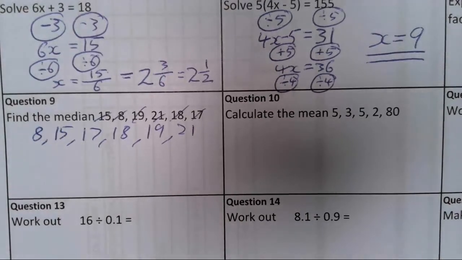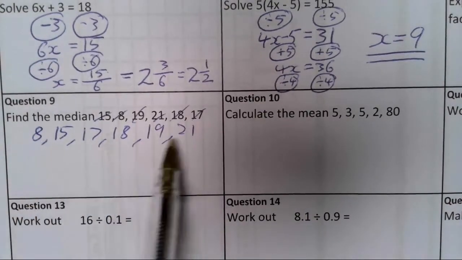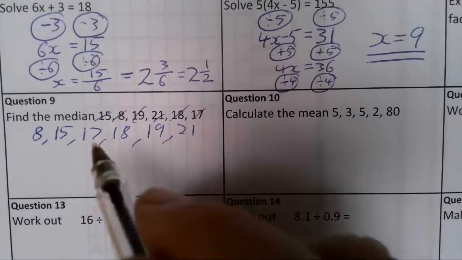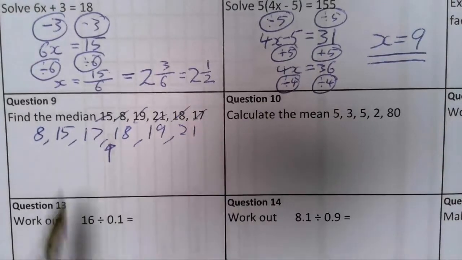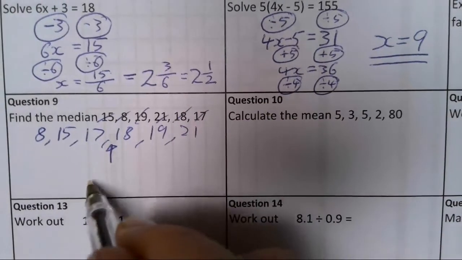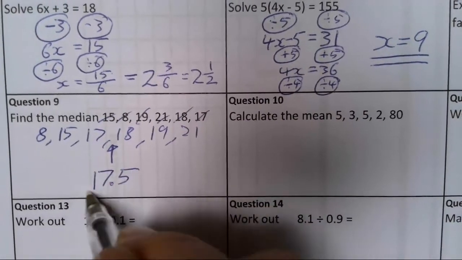Now the median is in the middle. But if it's an even amount of numbers, so I've got 6 numbers, the middle is going to be halfway here between the third and the fourth. So it will here be 17.5.